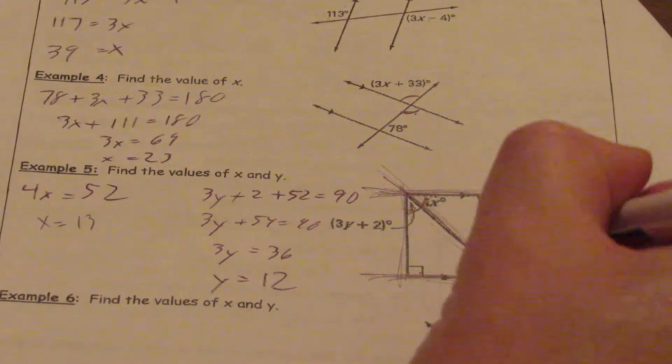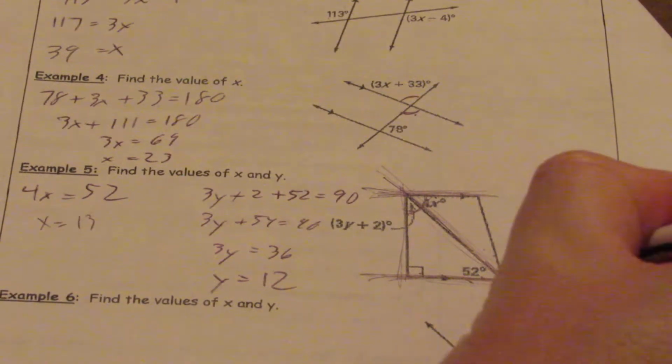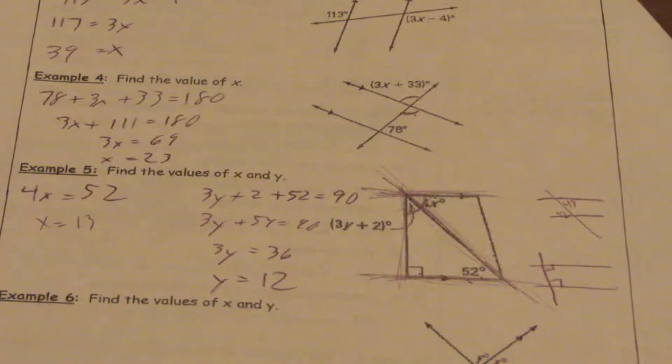So watch where your lines are. Again, if it helps, draw it out. Right here I have this. So these are the two angles that are 90. And then I'm looking at what makes that up, which is those two.